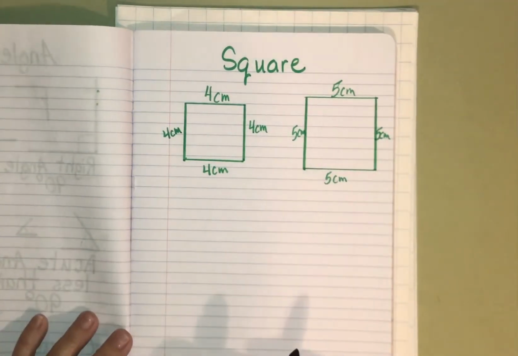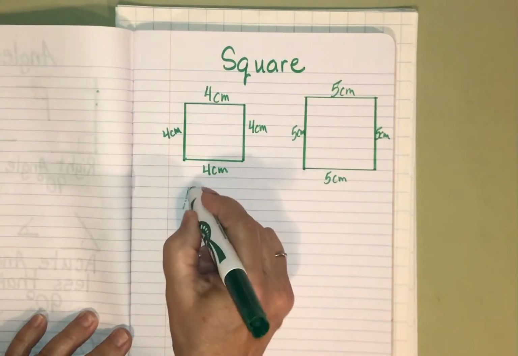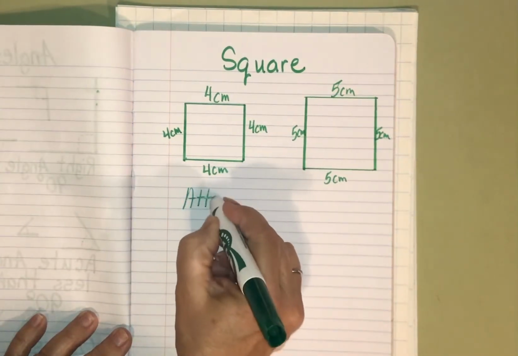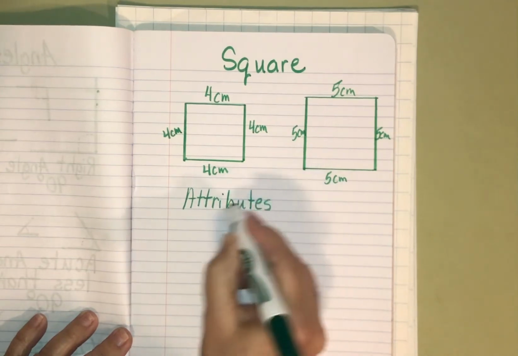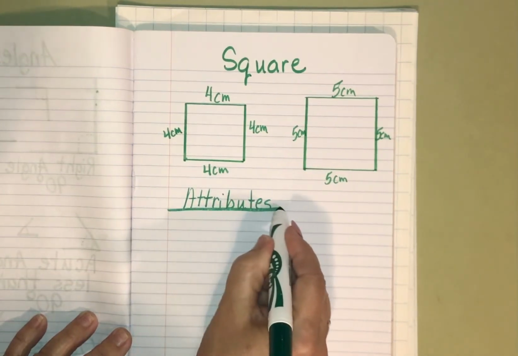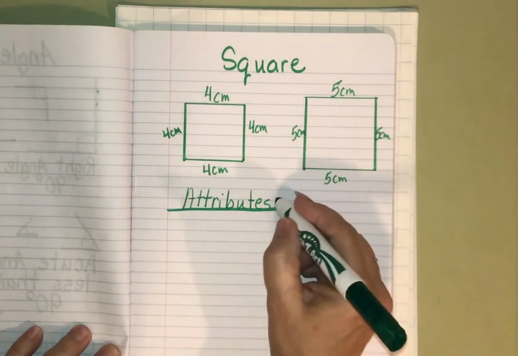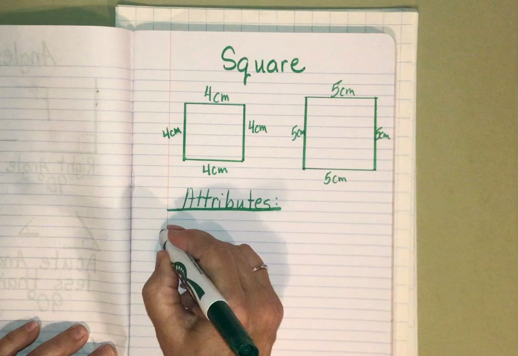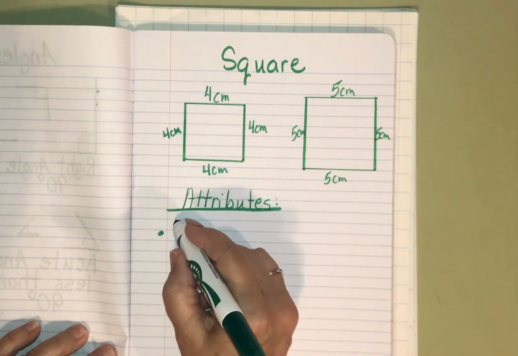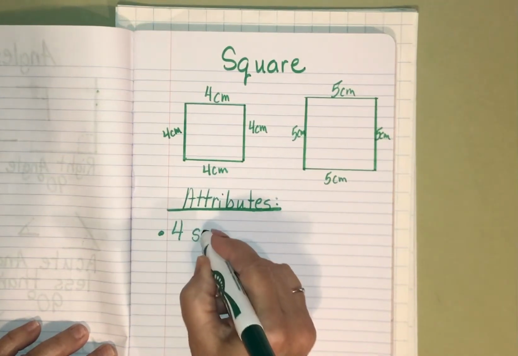All right, now we want to write the attributes. And the attributes are the characteristics. What are the characteristics when you look at a square? What are the characteristics that you see? Okay, so we already said 1, that it has 4 sides.